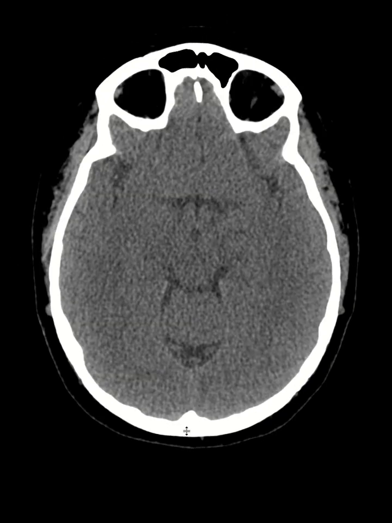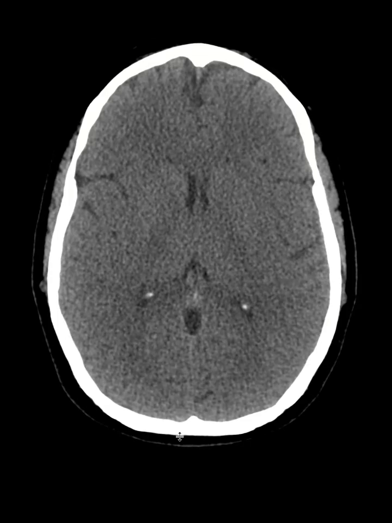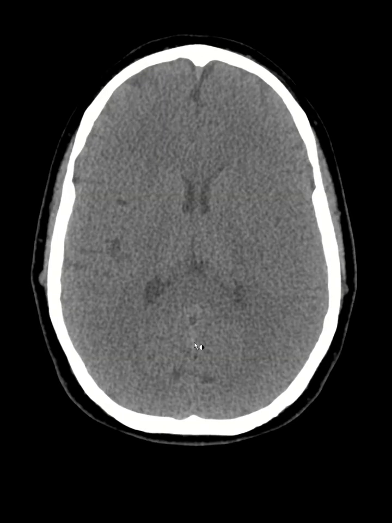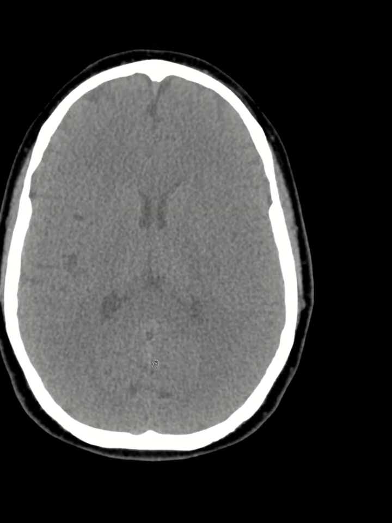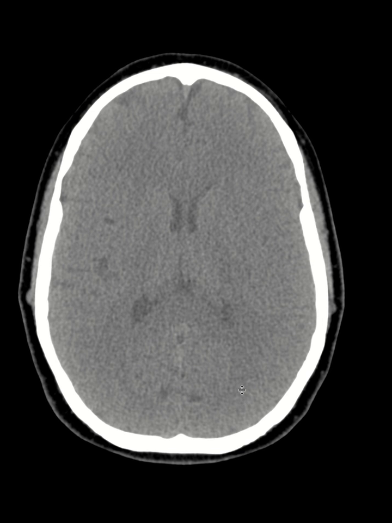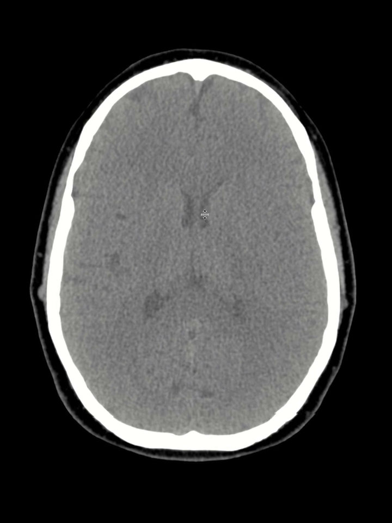But we just don't stop here. We have to go beyond. We have to look at our search pattern. We have to look at everything. So let's look at the orbits for a second. So this is the orbit of a 40-year-old female.